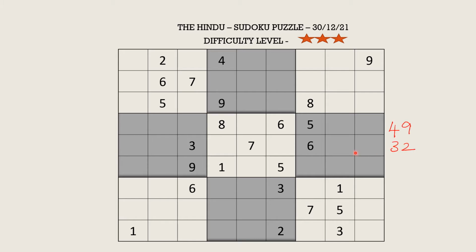If you see, you have 4, 9 blocking here and 3, 2 blocking here. So if you take this cell, you have 4, 9 and 3 blocking this cell. So this cell will take 2. This cell will take a 4-9 pair and these two cells will take 3-4-9.